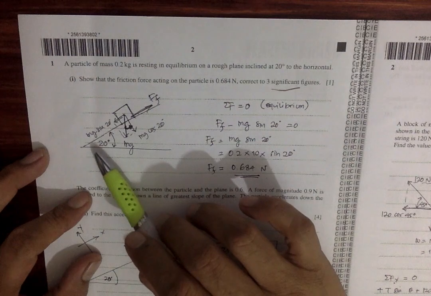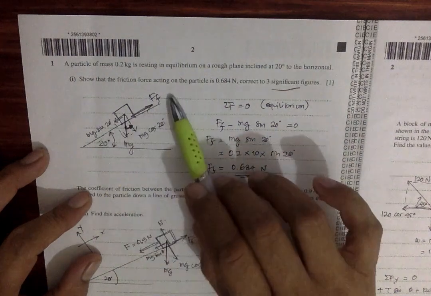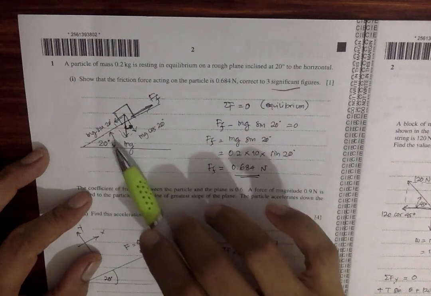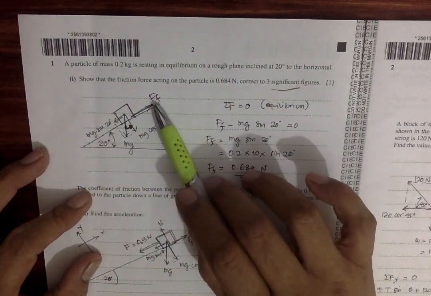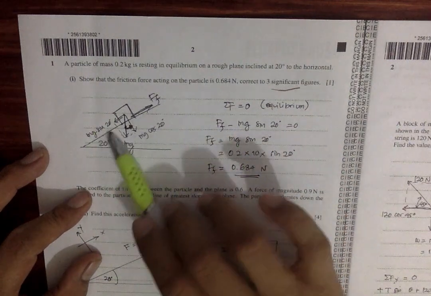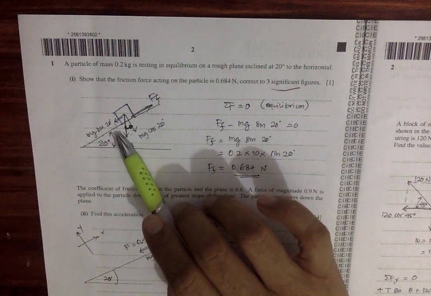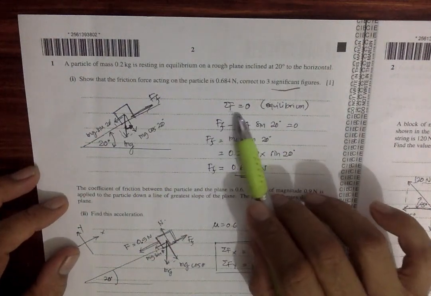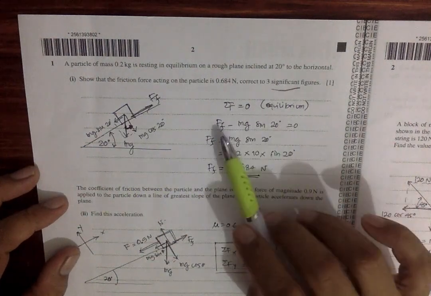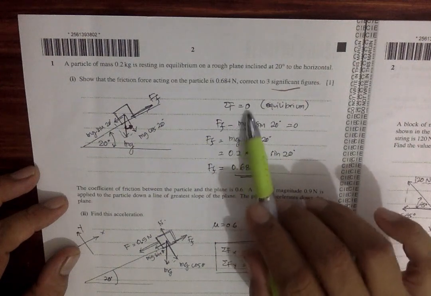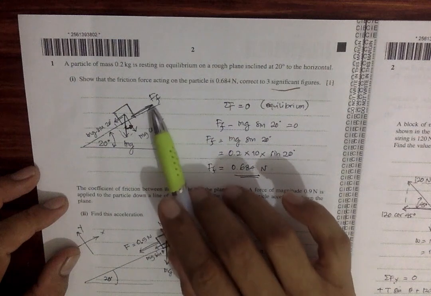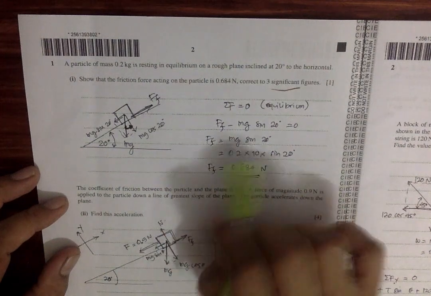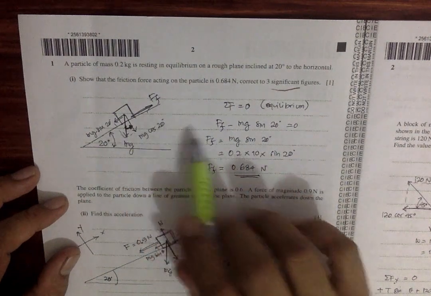For example, this is the x axis and this is the y axis. In the x axis we have the frictional force and mg sin theta. We solve by the total force equal to 0 in equilibrium. In the x direction, F frictional force minus mg sin 20 degrees equals 0.